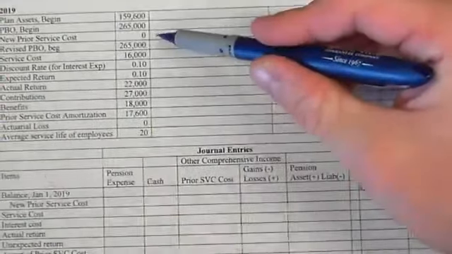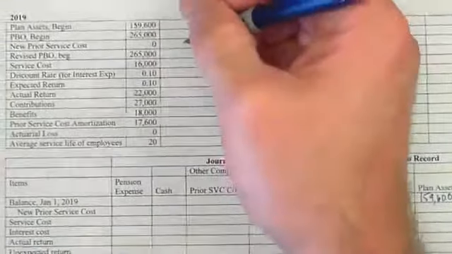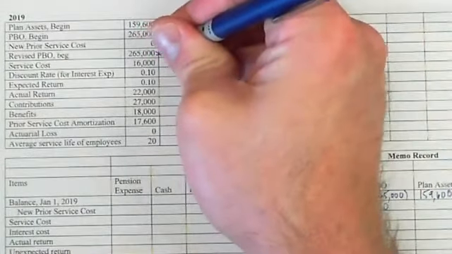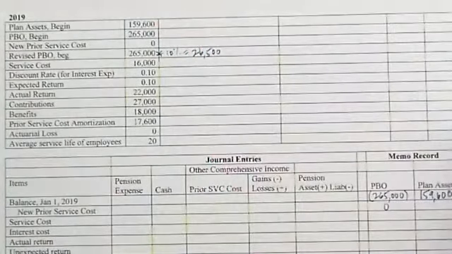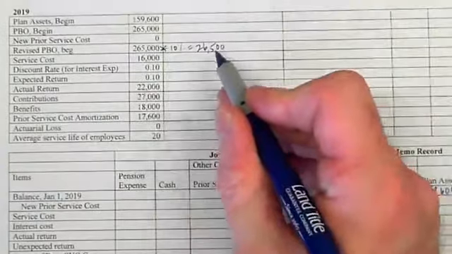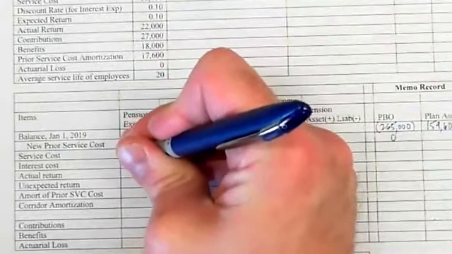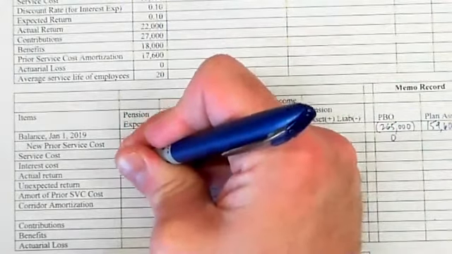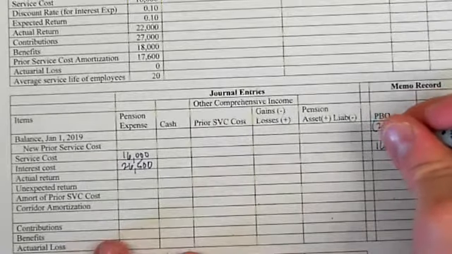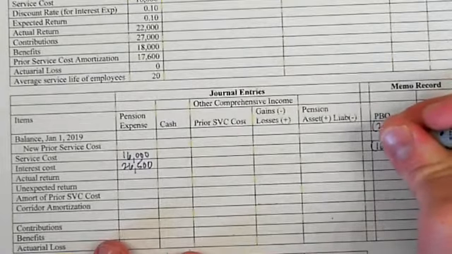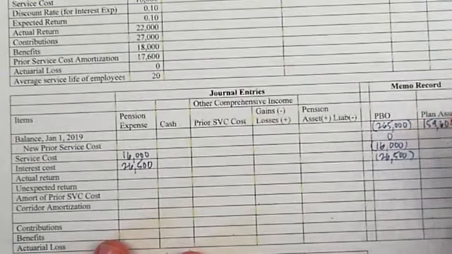We have no new prior service cost, so we're not having to adjust the PBO by anything, and we can apply the discount rate directly to the beginning PBO to get the amount of interest costs that we would want to record. We have an interest cost of $26,500, service cost of $16,000. We can go ahead and put those in the pension expense column. This should start to be old hat for the most part at this point, and then carry those over to the PBO. $16,000 will increase the PBO, crediting the balance and increasing it. Same thing for interest cost.